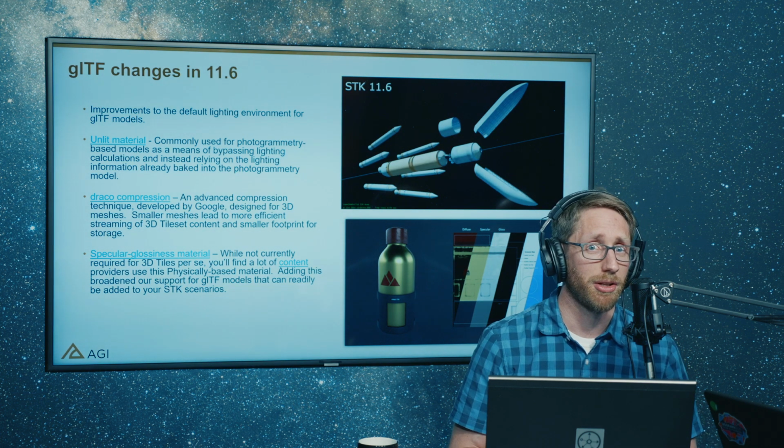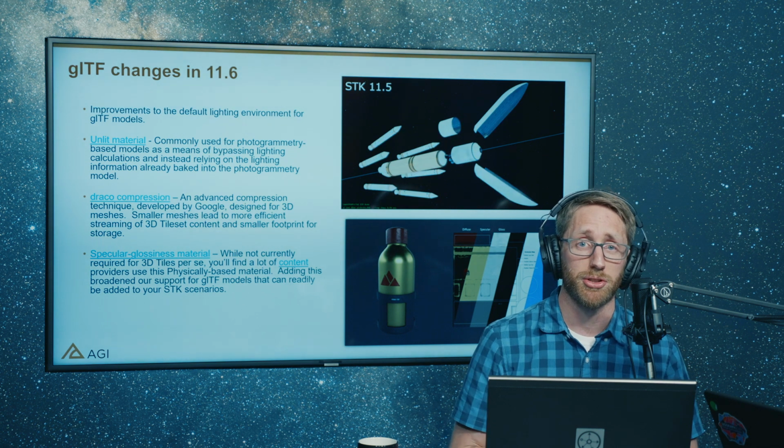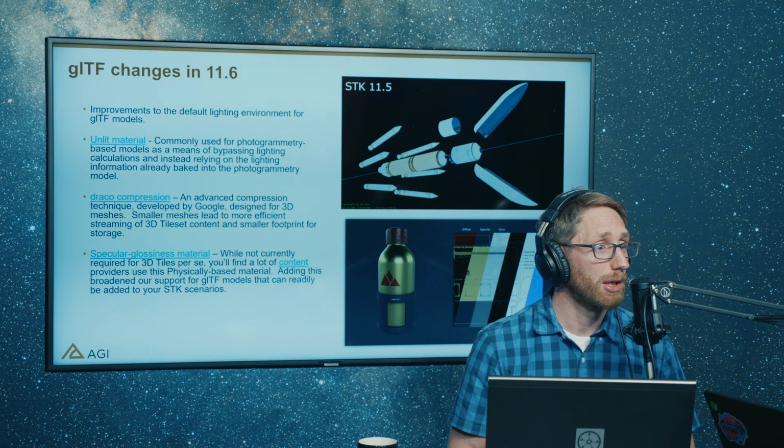You also want a smaller footprint when you're streaming them down to your users. Whether you're hosting your 3D tile sets out of Azure or AWS, there's a cost to how much information you're sending down the pipe. So it's always good to have Draco compression there just to keep that efficient small footprint.